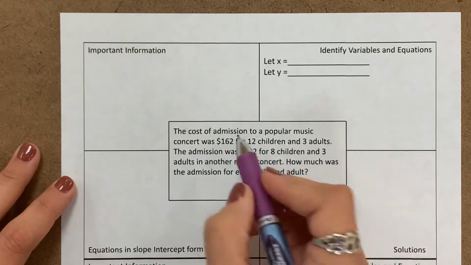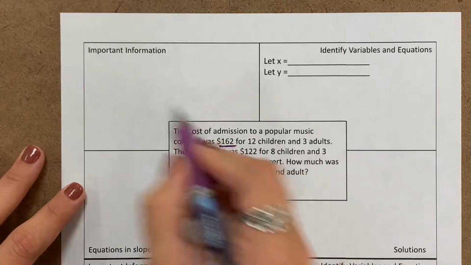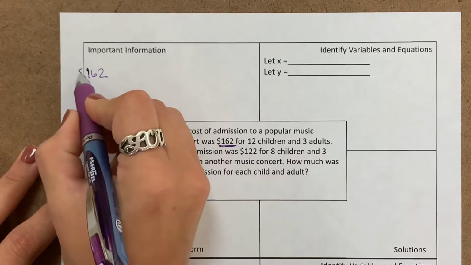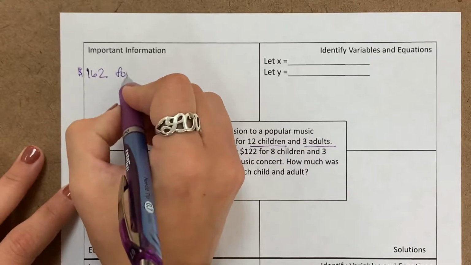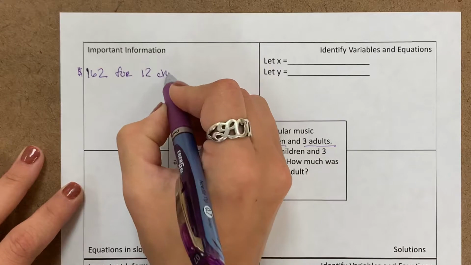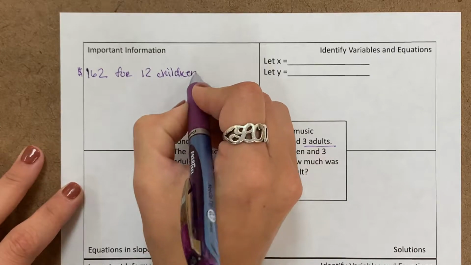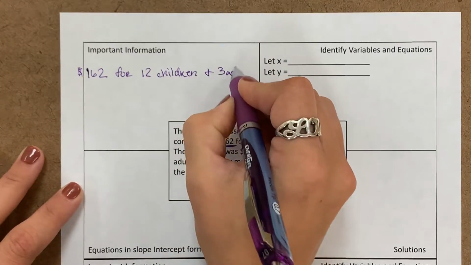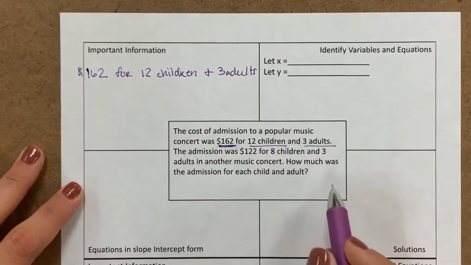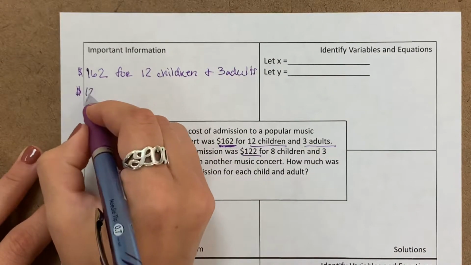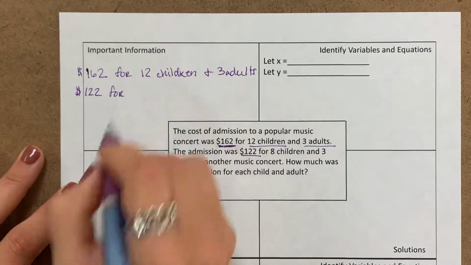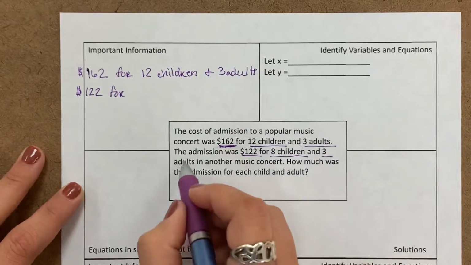So our important information, we know it was $162 for 12 children and 3 adults. Okay, but then there was another one where it was $122 for 8 children and 3 adults.